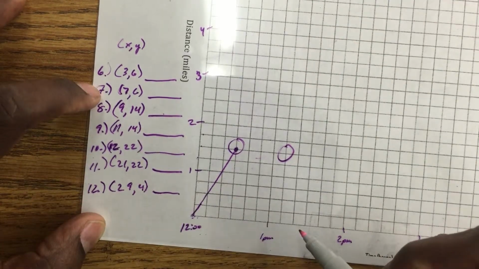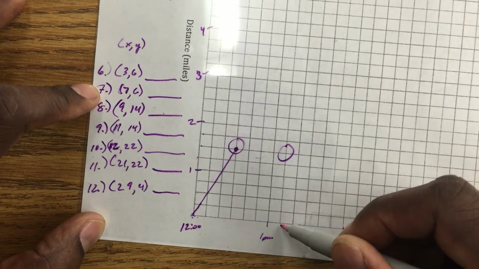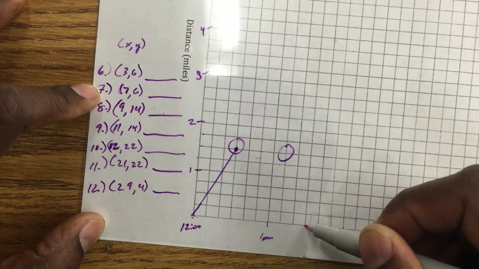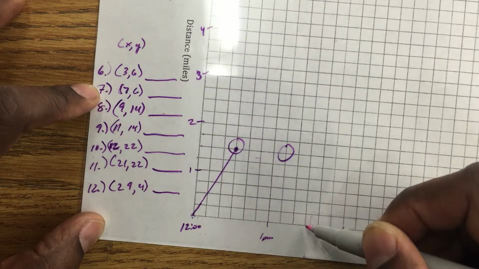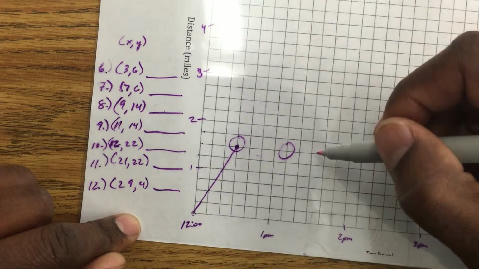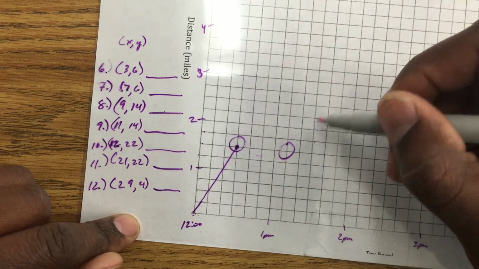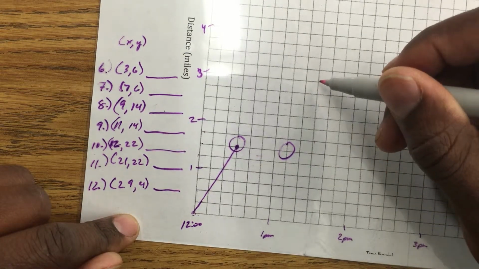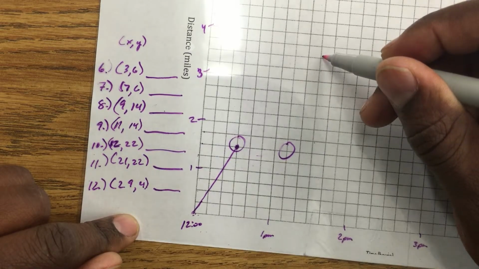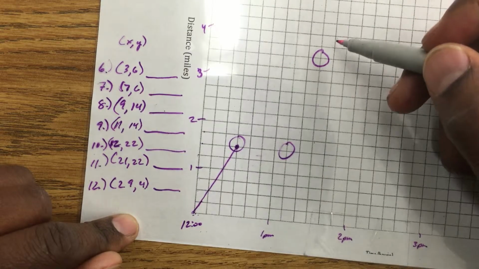This one, I want you to go over 9 and then up 14. We left from 7 right here, so that would be 8, 9. If you can't do that, start from the origin. But anyway, that's 9. Then we need to go up 14. The last one we went up to 6, which was here, so we need to go from here. We go 7, 8, 9, 10, 11, 12, 13, 14. Put a circle right there.